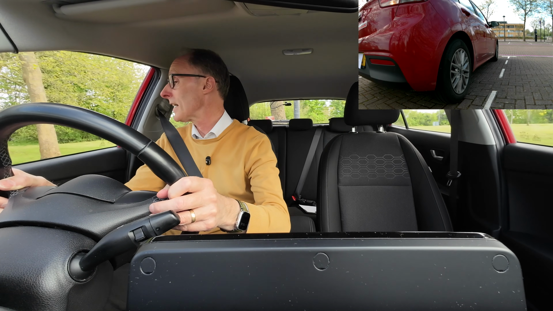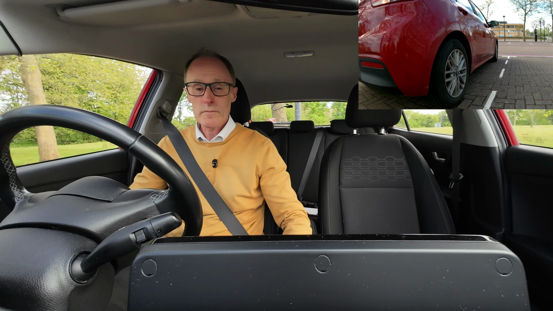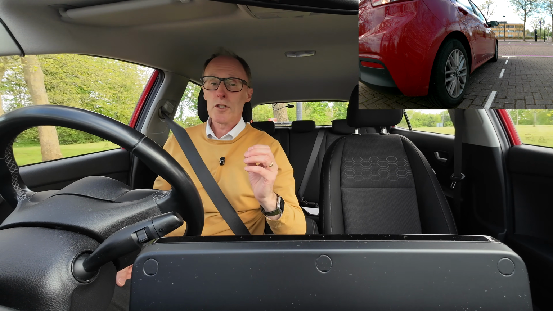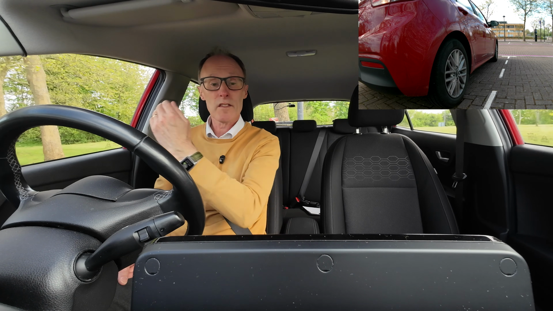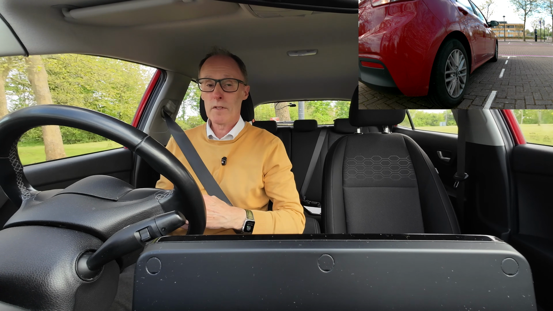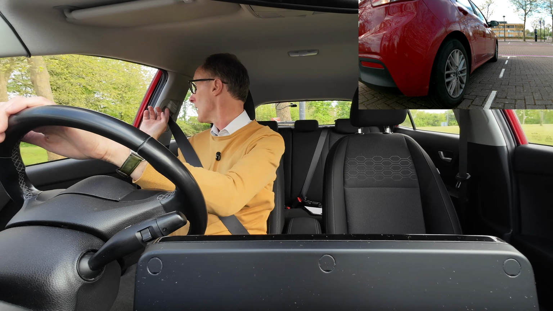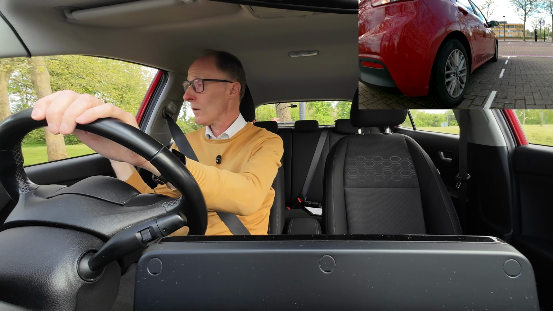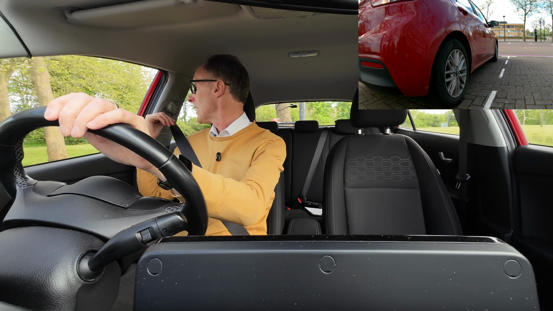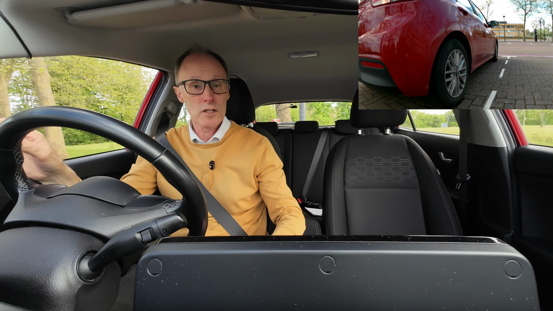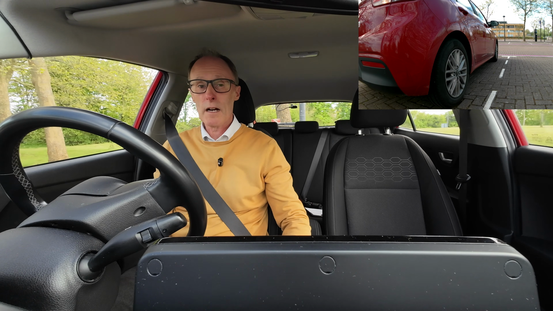And I'm slowing myself down to stop. If you're struggling to understand where the end of the bay is, if you've got a reversing camera, it helps, but if you haven't, you should be checking over your right shoulder for the curb and working out where the back of the bay is compared to the front of the bay. And once you've done it a few times, you get used to it.